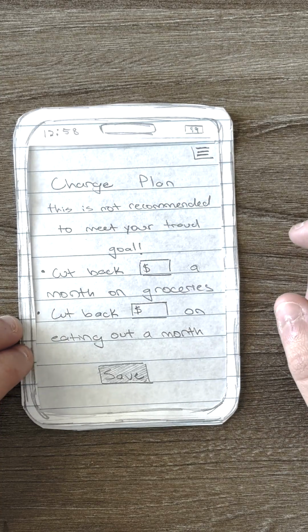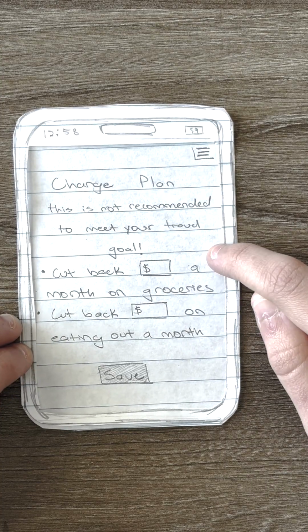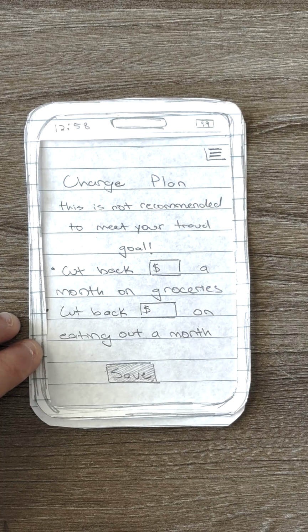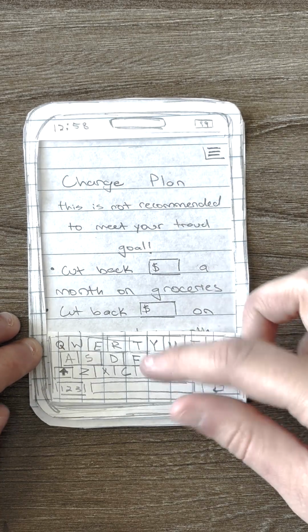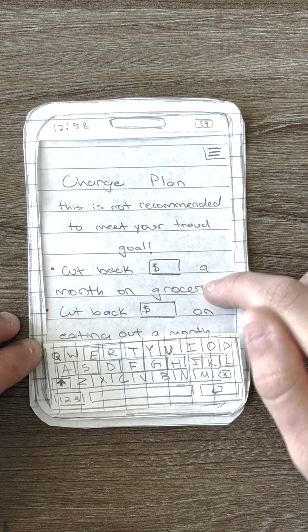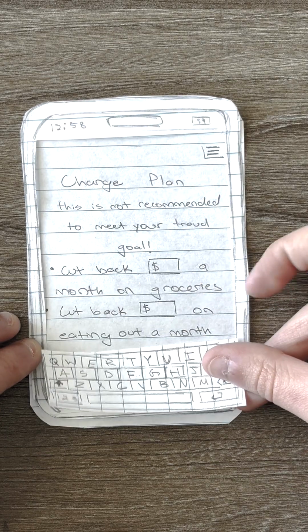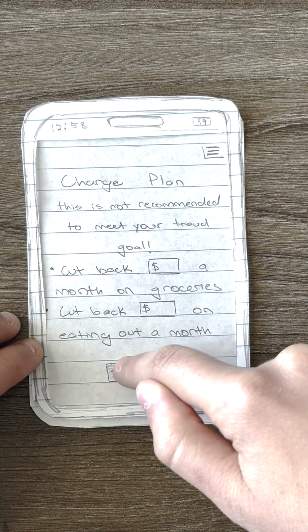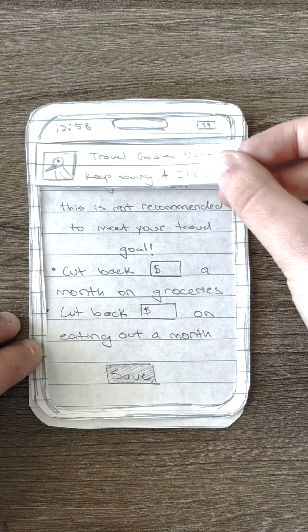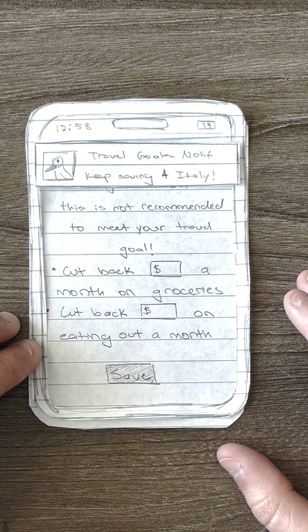So this is the change plan screen, and it's going to say this is not recommended in order to meet your travel goals. But if it's not possible for you or you don't want to, you can change the goal. It'll have a keyboard come up and it'll say you can fill in, you can cut back only this much a month on groceries, or you can cut back only this much a month on eating out. And then you can save it. And then once you save either spending plan, it will just send you daily notifications to motivate you.